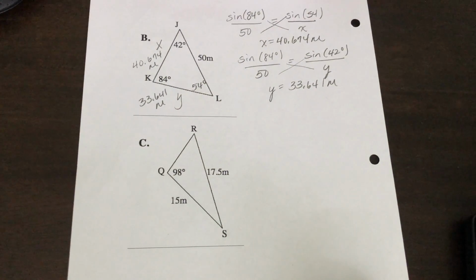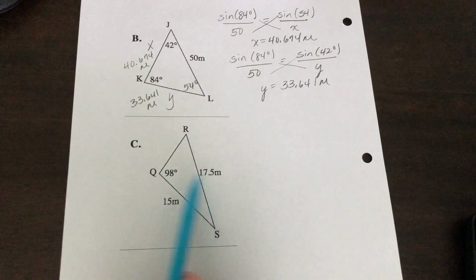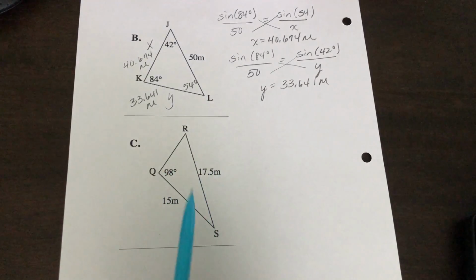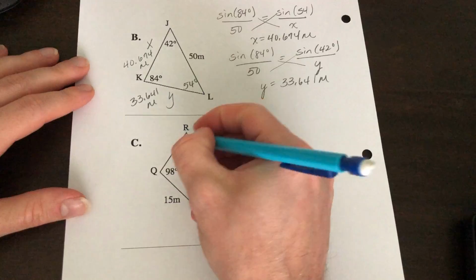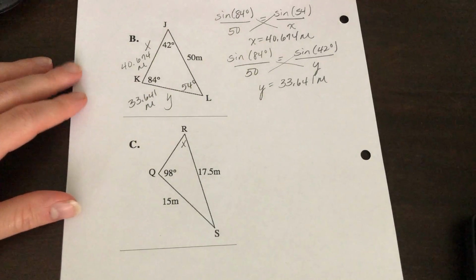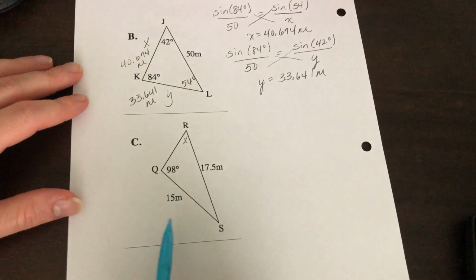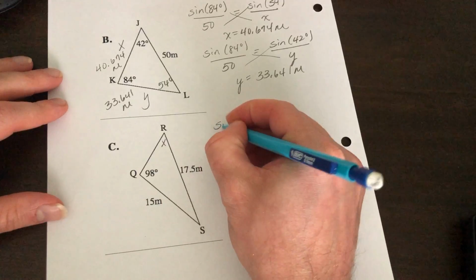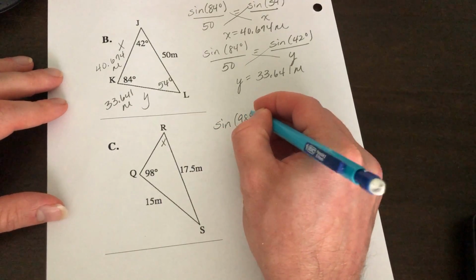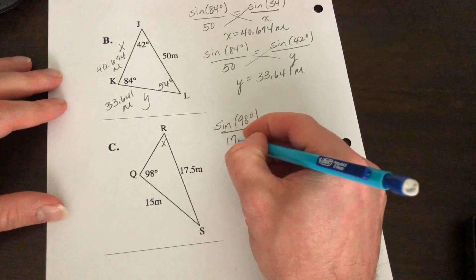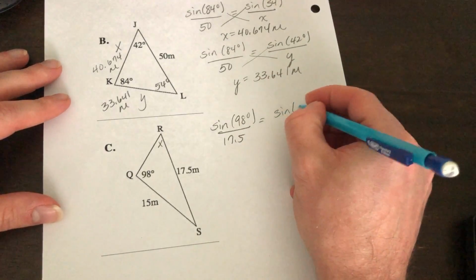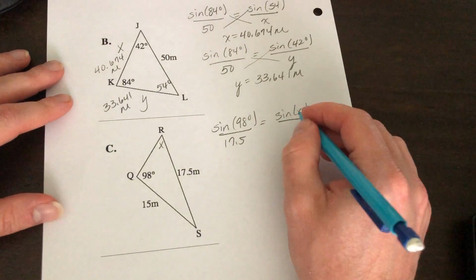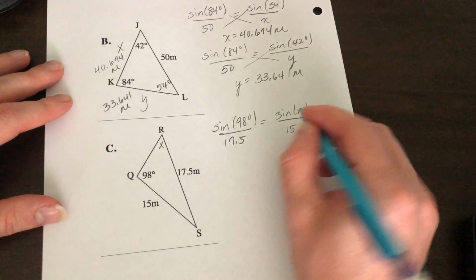Okay, so this one, we have this pair and this side. So probably what we're going to do is we need to find this angle first, okay? Since those are our opposite pairs. So we'll say sine of 98 degrees over 17.5 is equal to sine of x over 15.